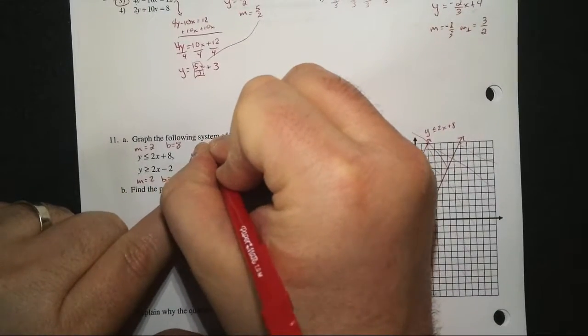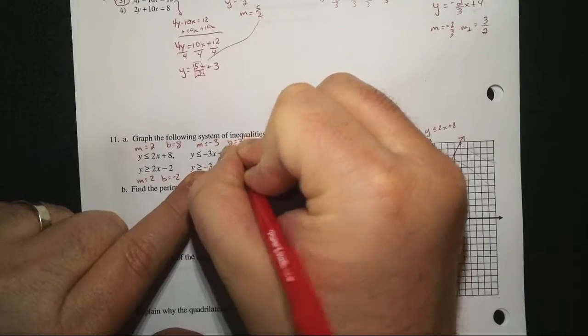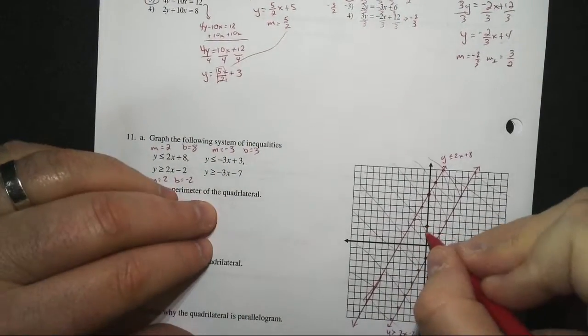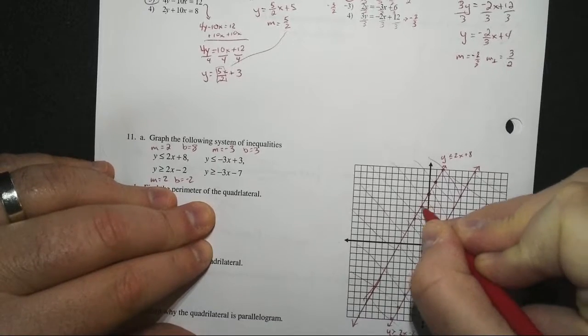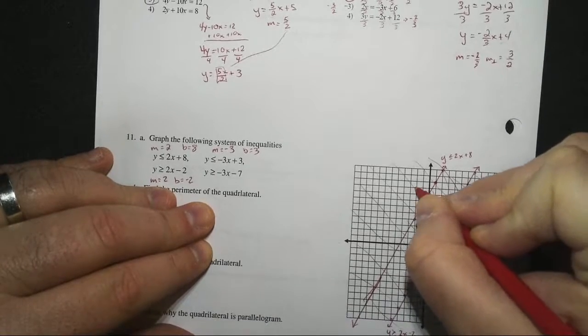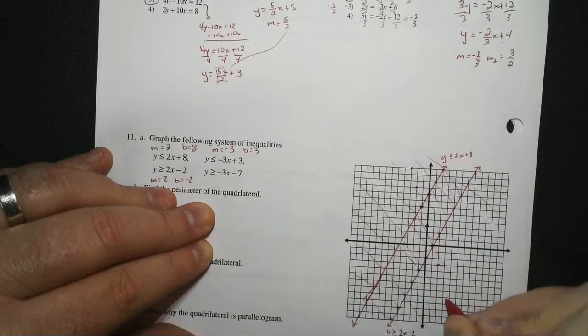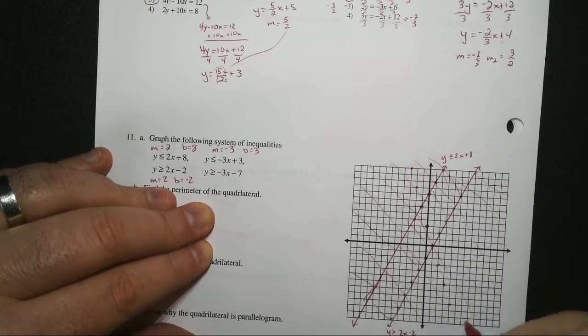This one, once again, has a slope of -3, a y-intercept of 3. So I go up 3, put a point. And this is -3, so it's down 3, right 1. Or up 3, left 1. And you can see that it's going through the 2 points that are on those lines already.